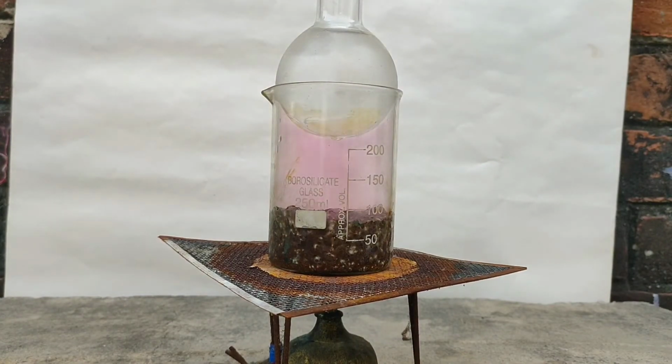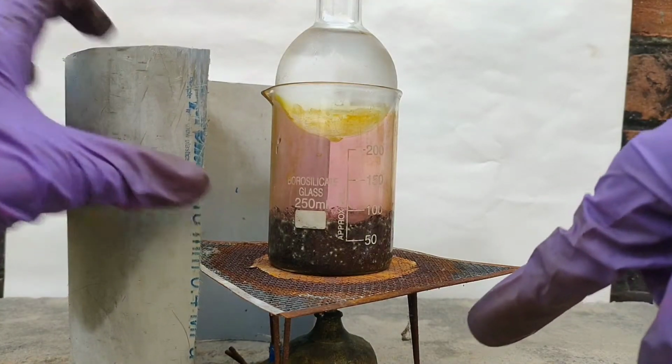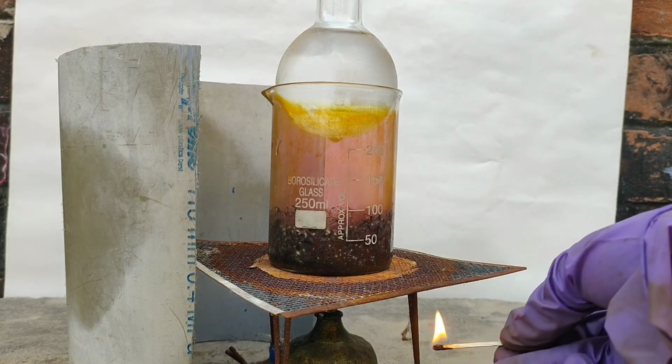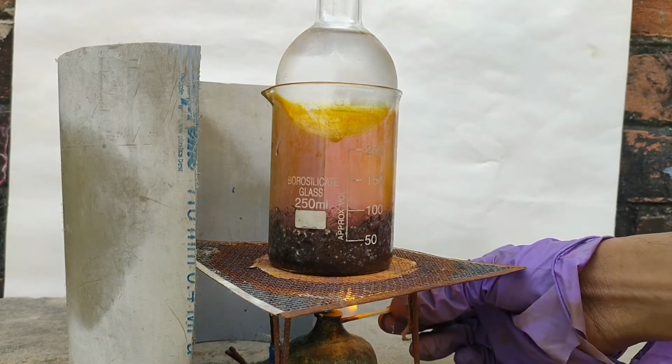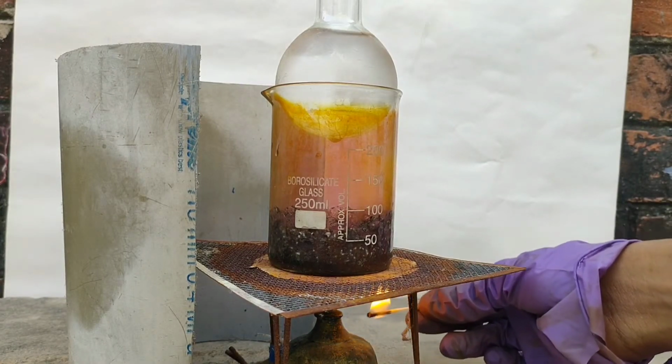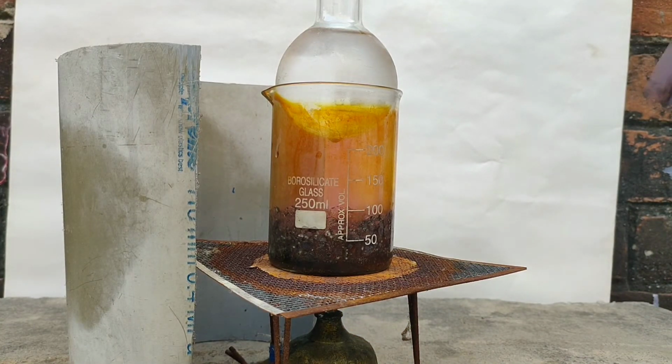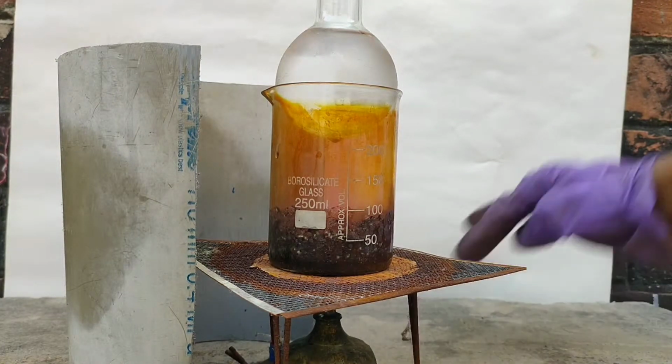I placed a round bottom flask filled with ice cold water to condense the iodine. I placed a windshield because I was doing this outside and there were a lot of air currents. Now I lit my spirit lamp and started heating. As I heated it, more iodine was evolved.